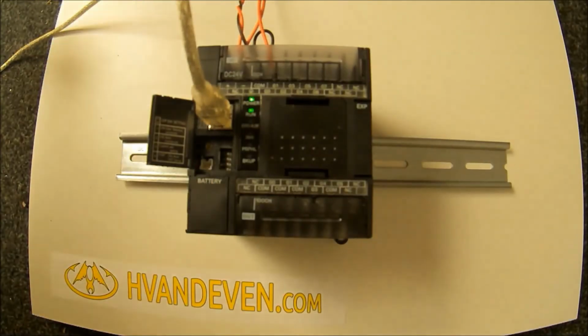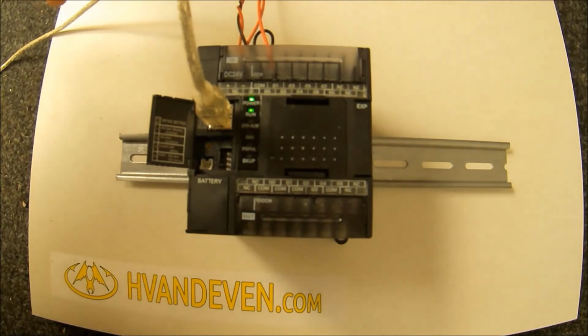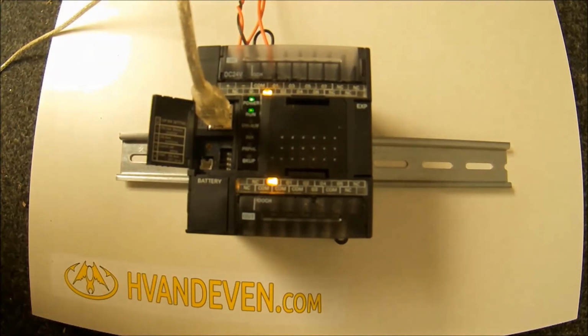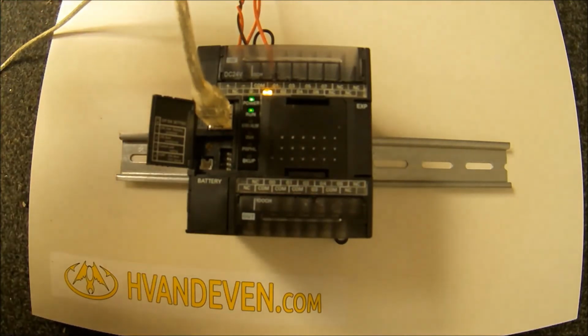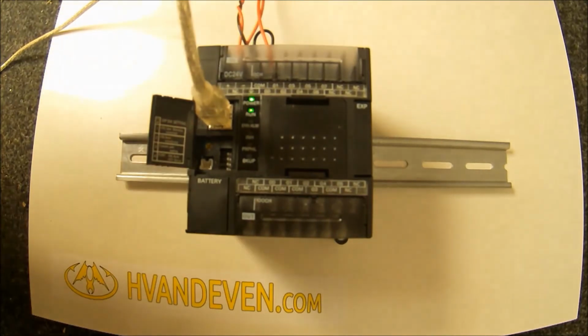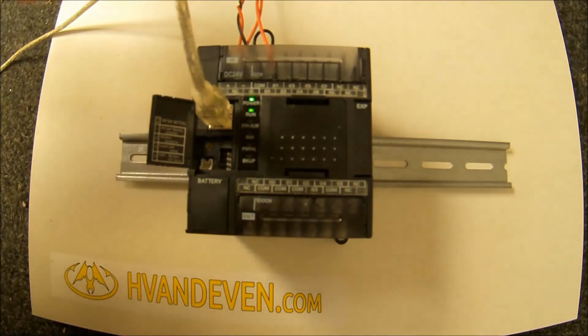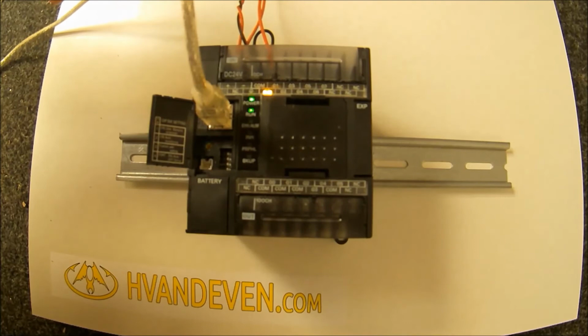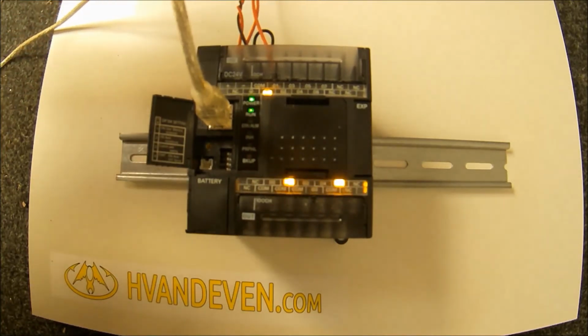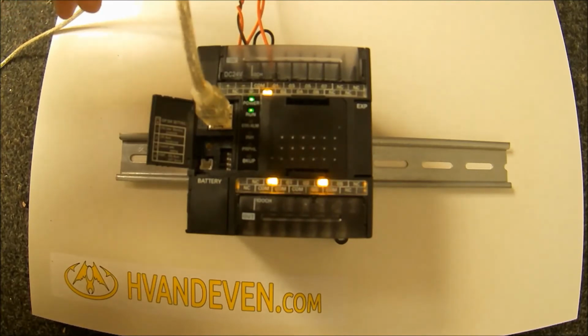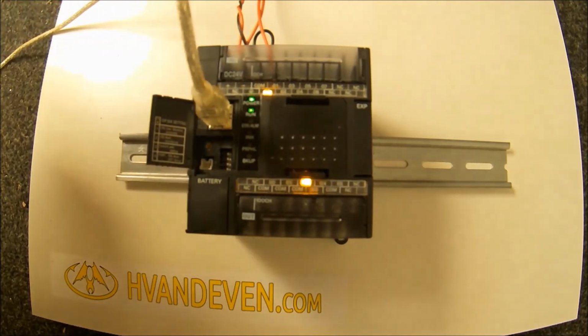Okay, let's see what happens when we flip the switch. Okay, that seems to work. Let's do another test, because I think if I set the switch again, see, it will just keep repeating the cycle.